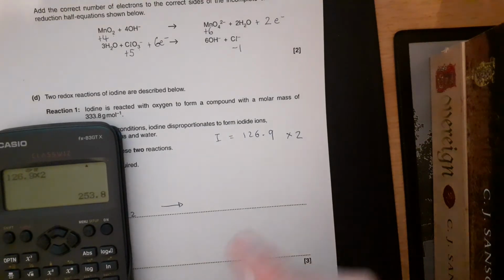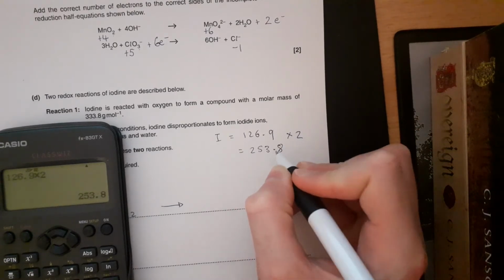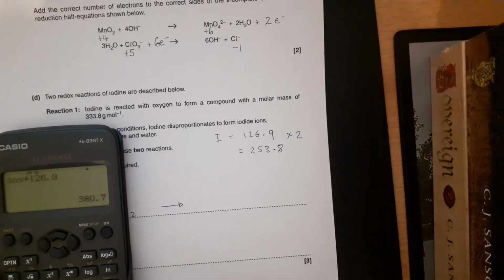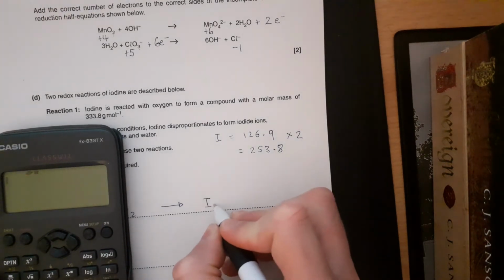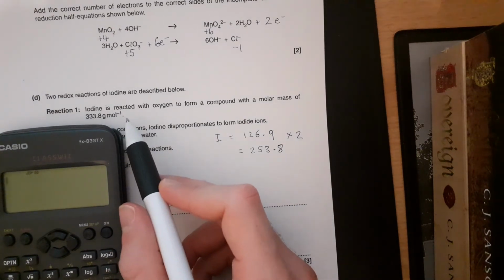gives us 253.8. Let's just check if I add on another 126.9. Yeah, it becomes 3. That's too big. So it's definitely only 2 iodines. It's going to be I2, and then it's just how many oxygens do we need to make it up to 333.8.